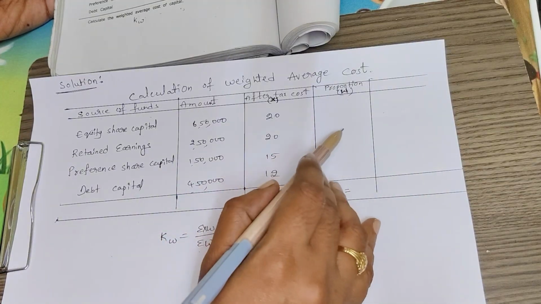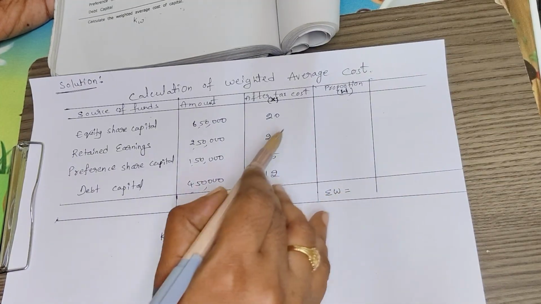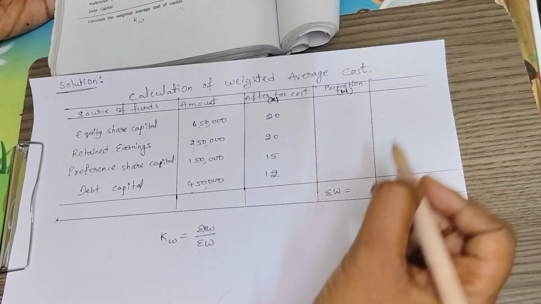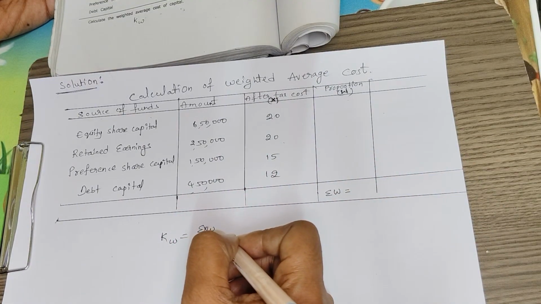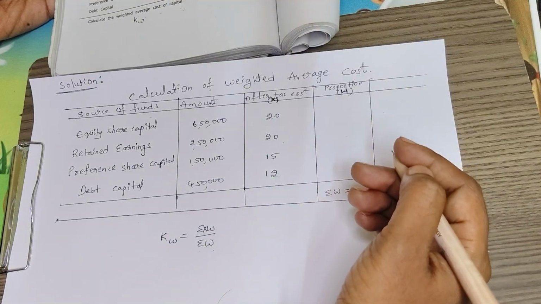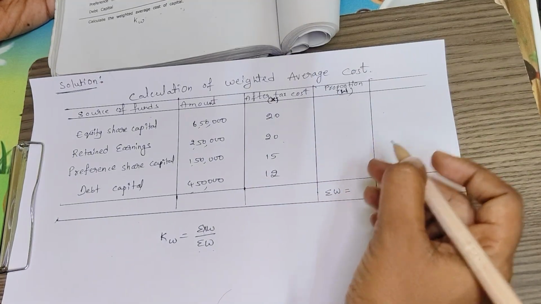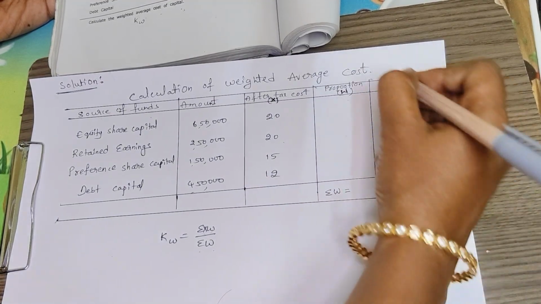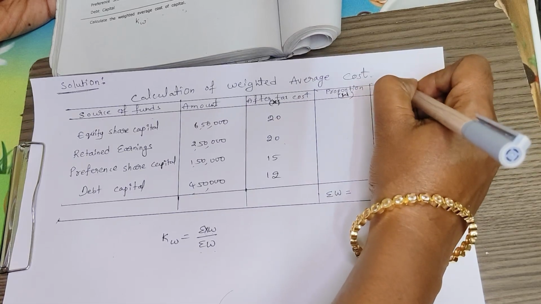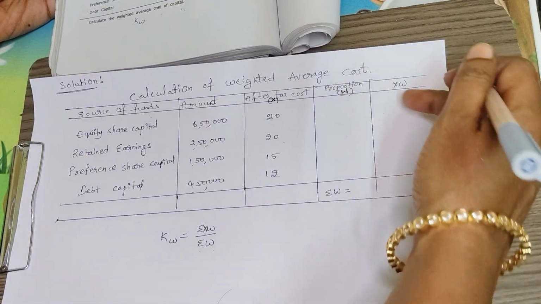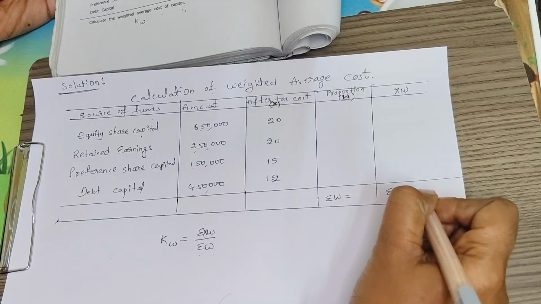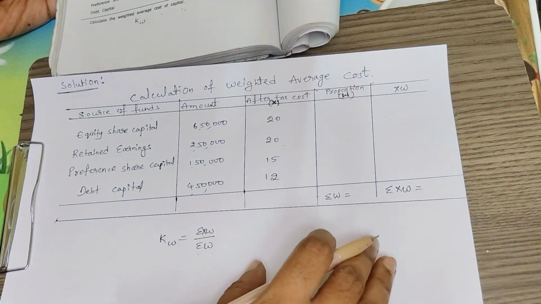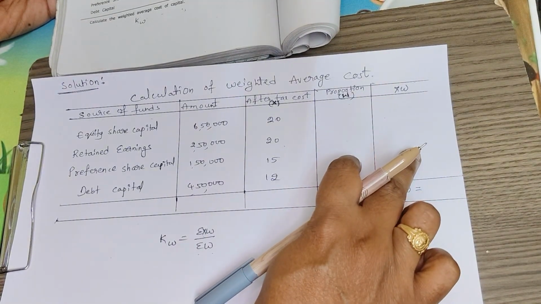After calculating the W values, those are multiplied with the X values to get the XW values. We require summation of XW, which means the total, so we need individual XW details. So we need one more column, XW, and its total will be the summation of XW.